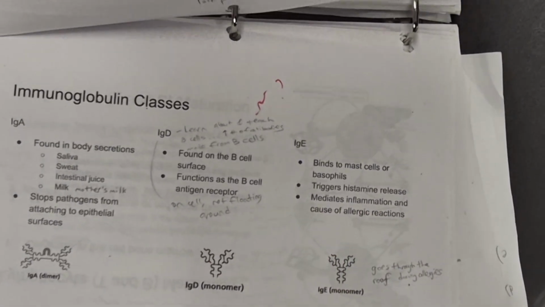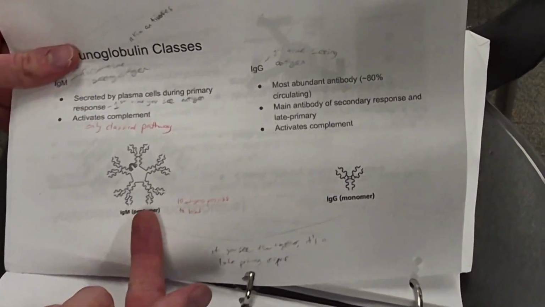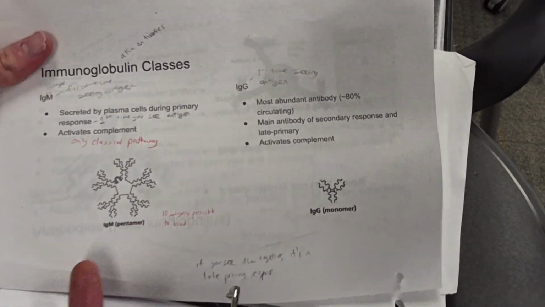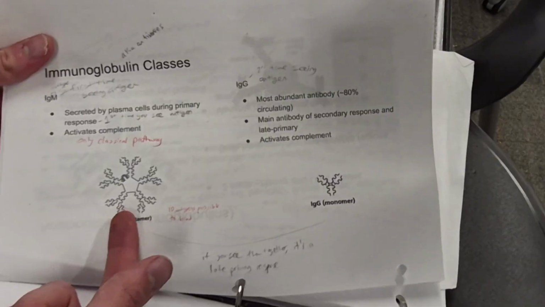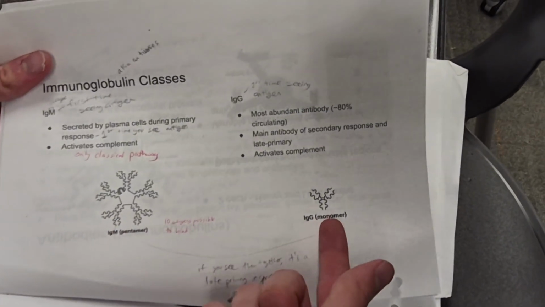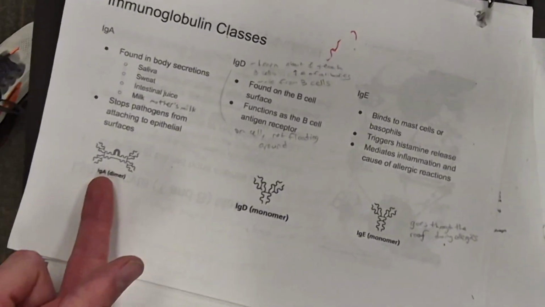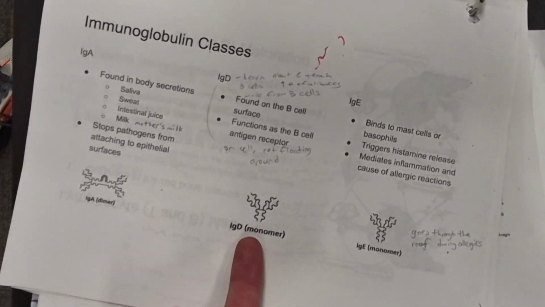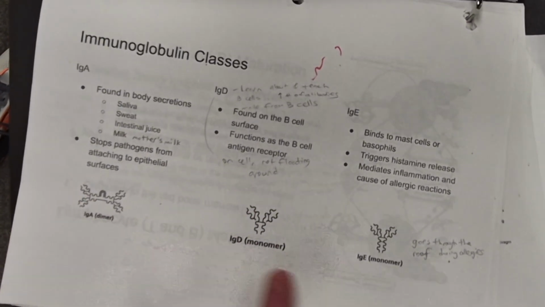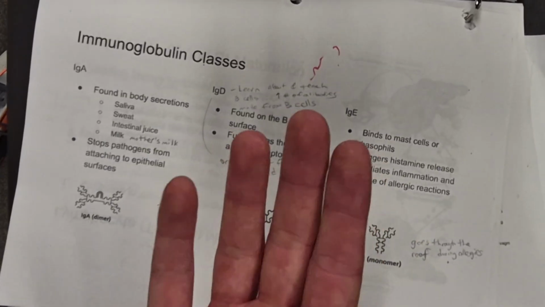You should also know the structure. We have the IgMs are pentamers, meaning they can bind to 10 antigens at once. These guys are monomers, so they can bind to 3 antigens at once. These guys are dimers, so they can bind to 4. The IgDs are monomers, so they bind to 3. IgE monomer, it can bind to 3 antigens.